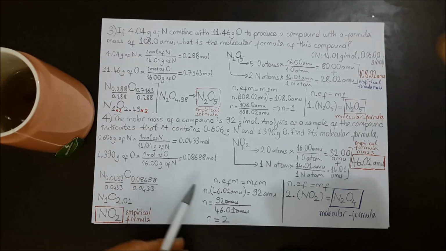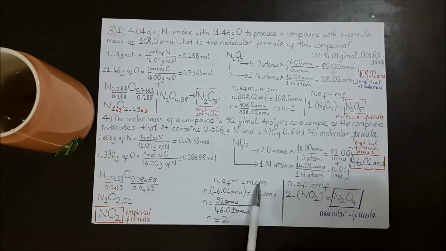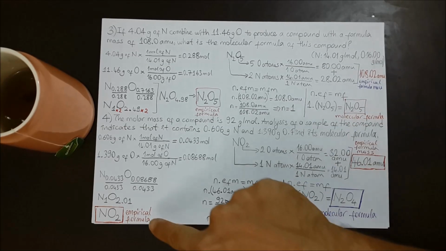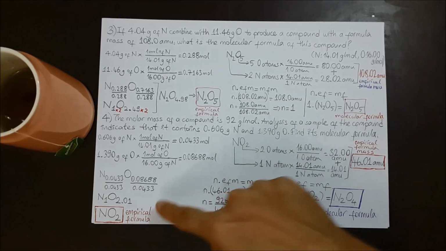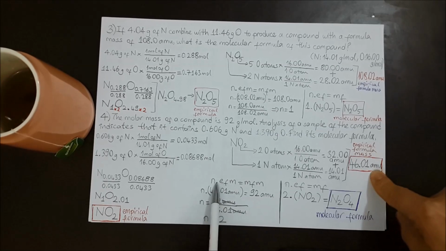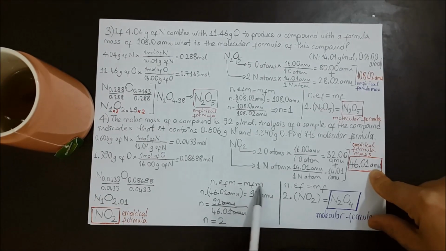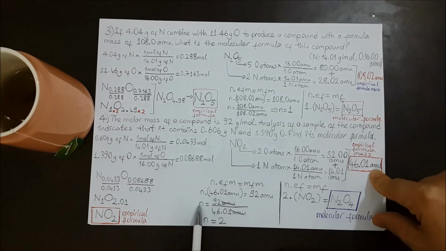I have MFM, molecular formula mass, here it is. And then after finding the empirical formula of this compound, I can find the empirical formula mass of this compound. I have MFM. You found EFM here. Then take the ratio of MFM to EFM to get the n.